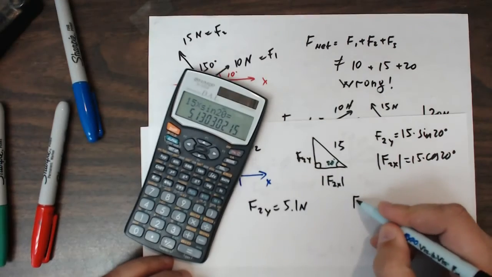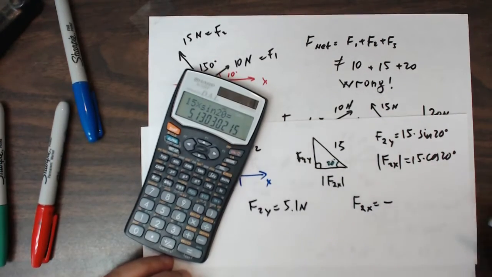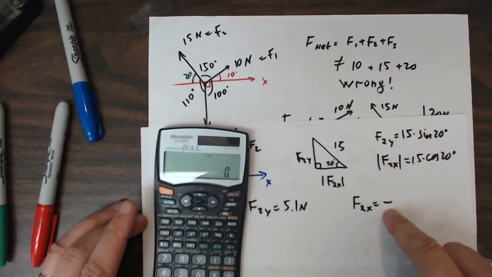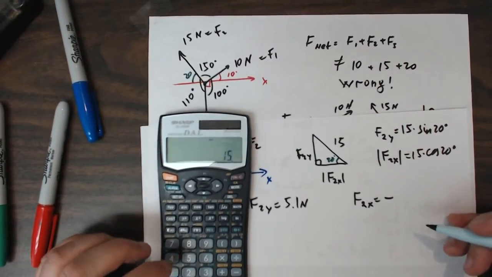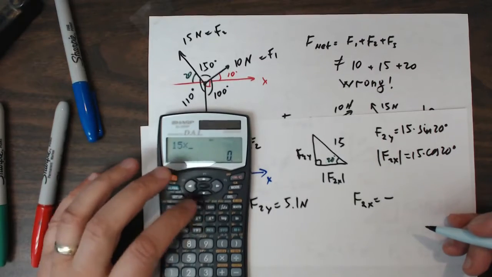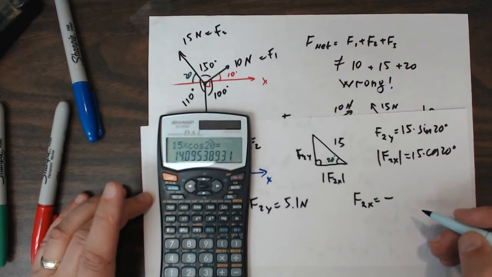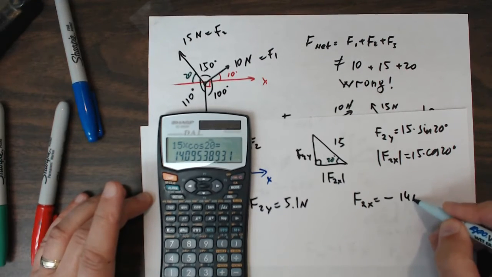What about the x component? The x component has to be negative, so it will be equal to negative 1 times this number. 15 times cosine of 20, about 14 newtons.